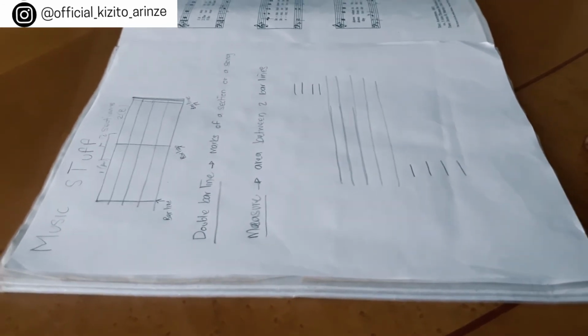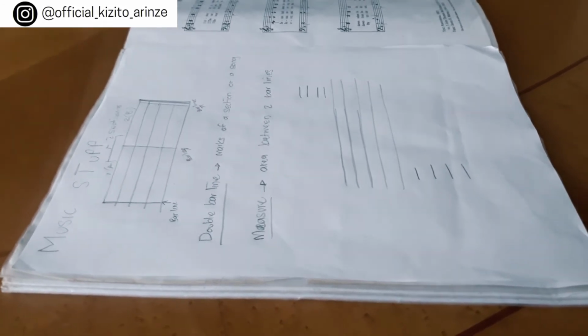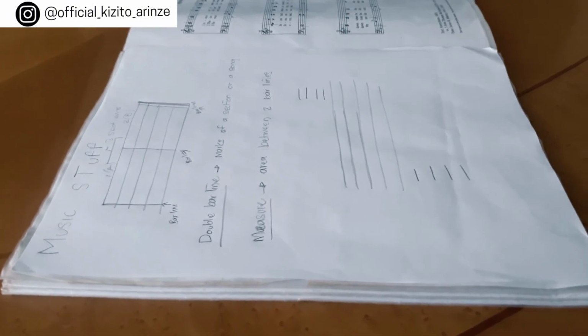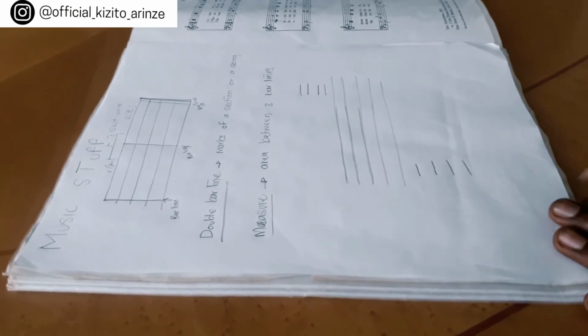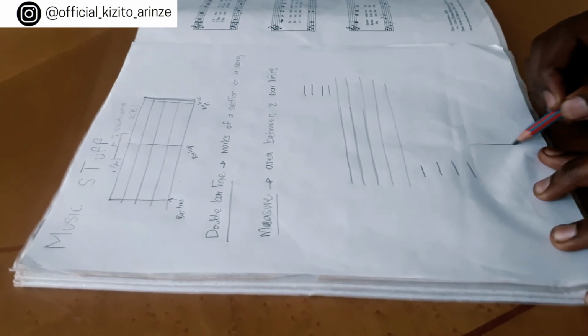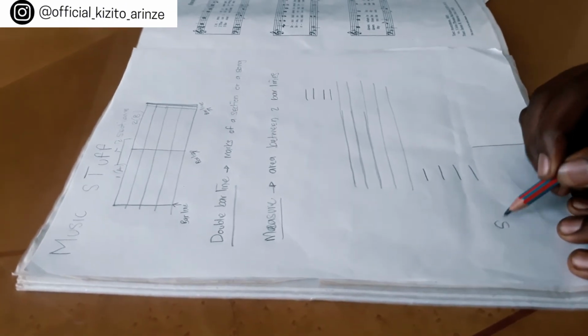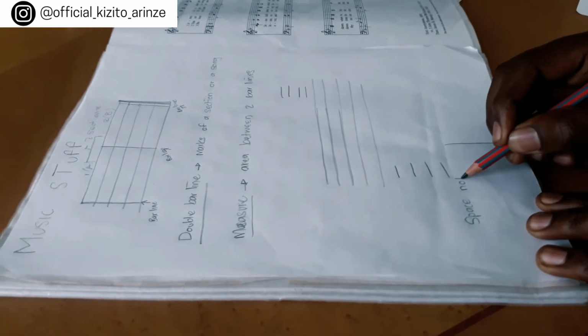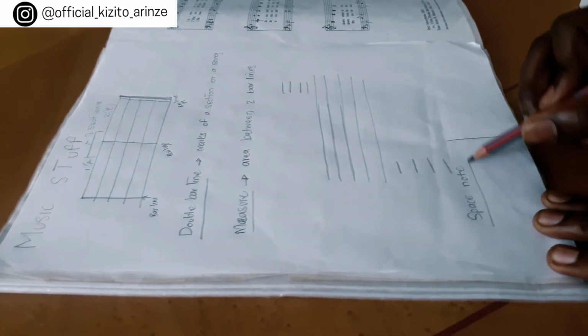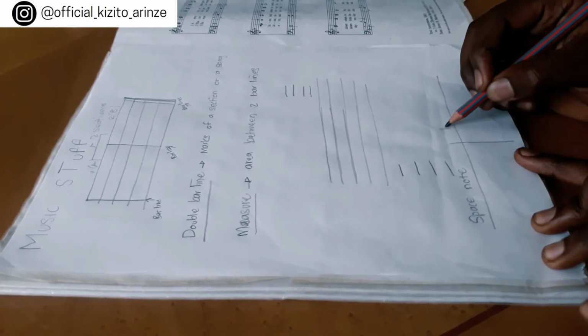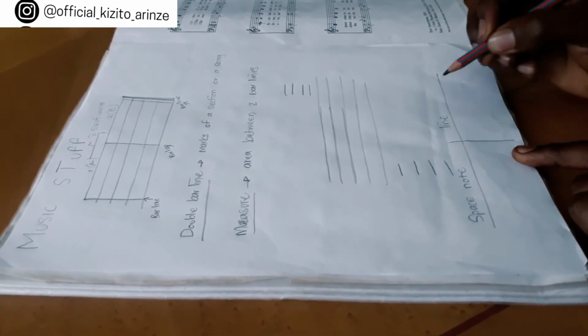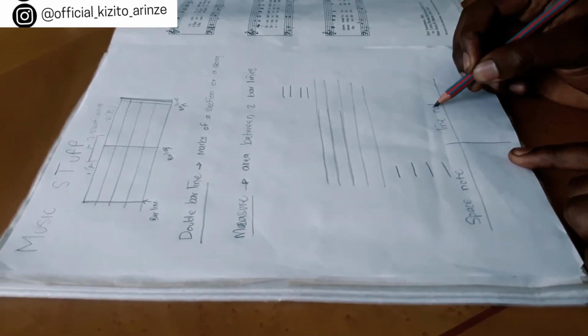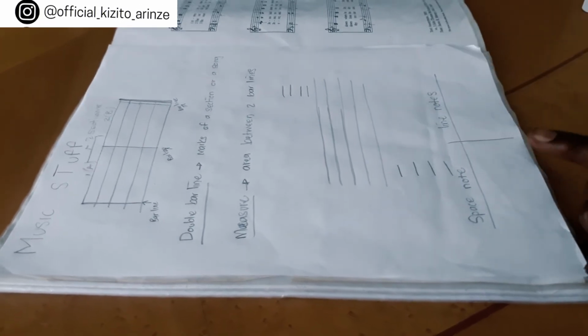All right, so space notes and line notes. That's something we should clear up now.